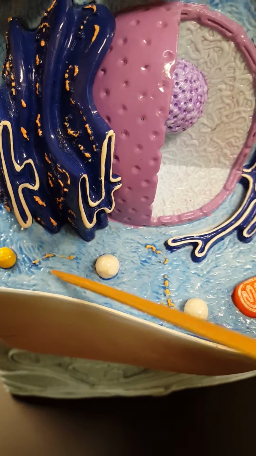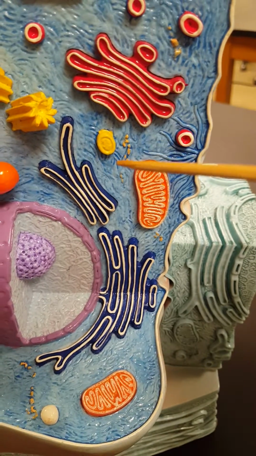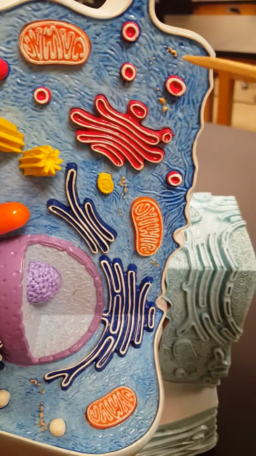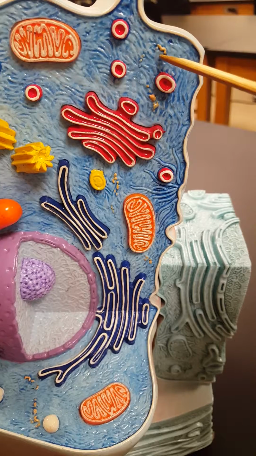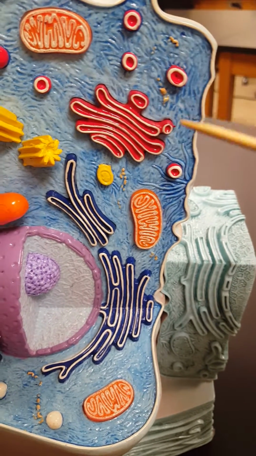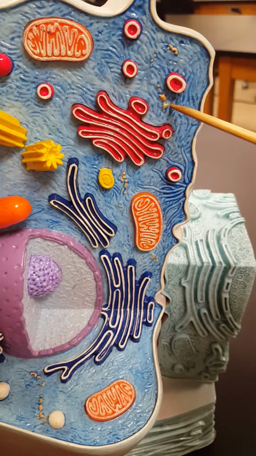So this might be something that I might test you on, would be the free ribosomes within the cytoplasm. If I'm pointing specifically to these guys right here, that's what I'm asking you. If I ask you to name the organelle, those are free ribosomes.